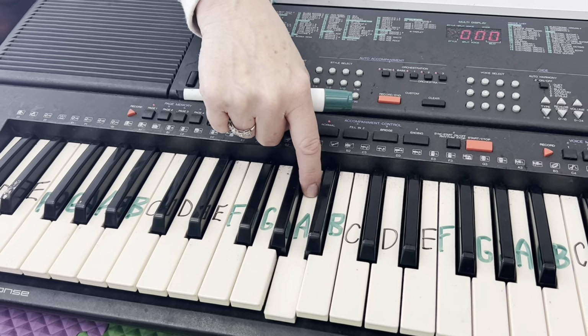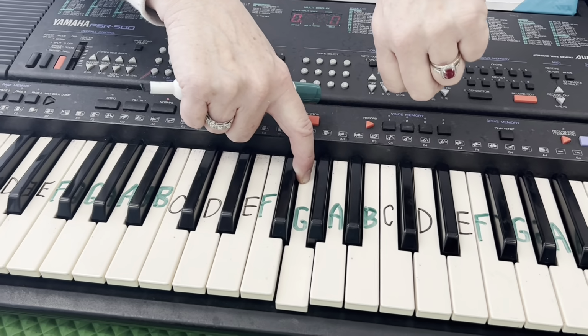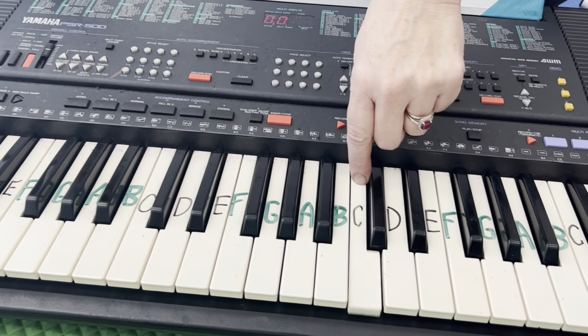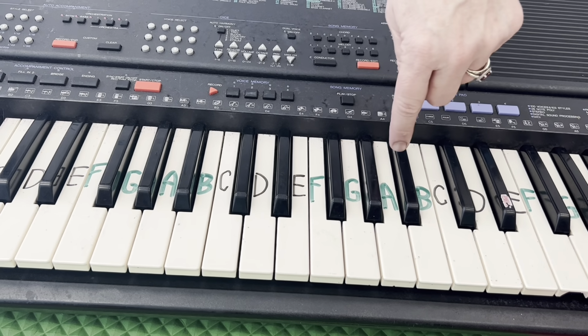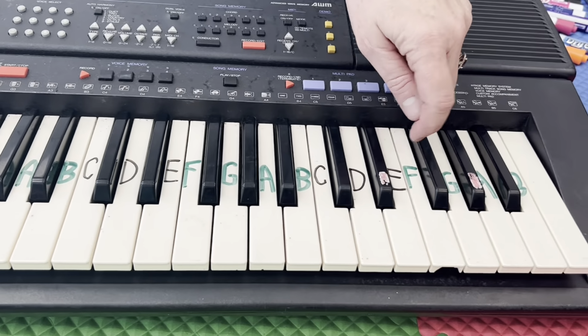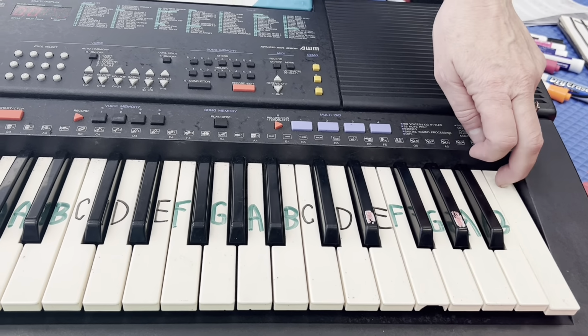The next note is A, B, C, D, E, F, G. What comes after G in music? A, B, C, D, E, F, G. What comes after G in music? A, B, C. Got it?